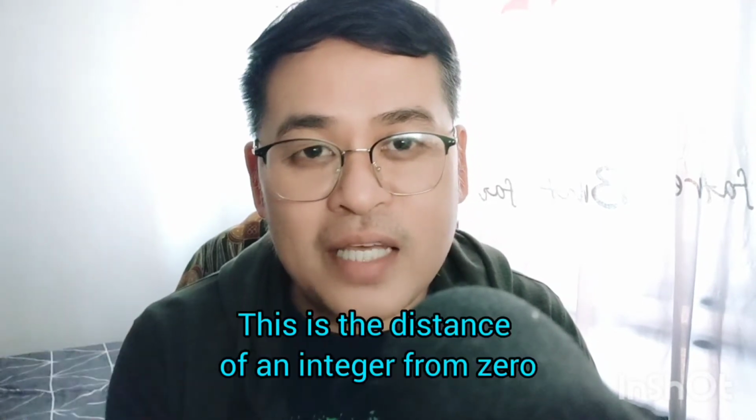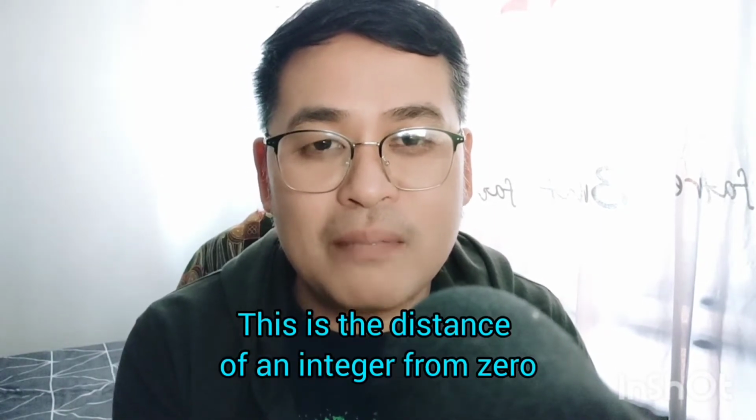Ang absolute value, this is the value of a number regardless of sign. So sometimes naman ito ay define na distance from 0 in the number line, whether it's going to the left or going to the right. This is the distance of a number or of an integer to 0. Say for example, what is the absolute value of negative 5?